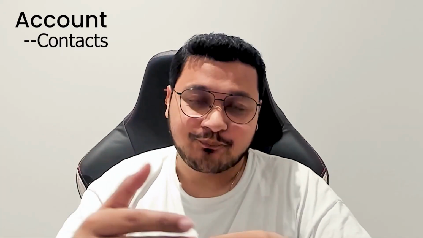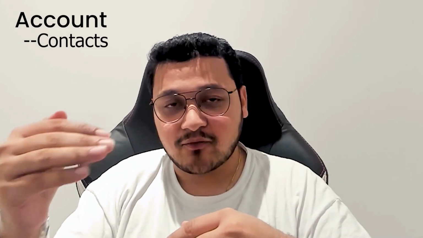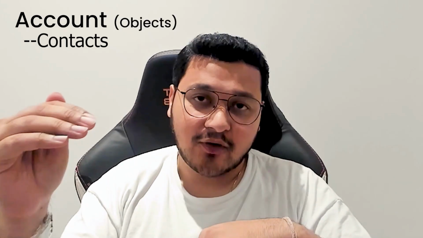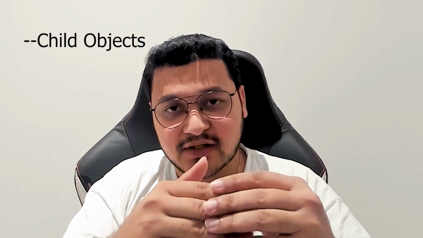Let's take an example of account and contact. Account is the parent and contact is the child, because for one particular account, you can have multiple contacts. Your account object is your parent object and your child object is your contact object. Now, there are two ways of writing the relationship query. One is the parent-child query, wherein you write the main query from the parent and then go to the child, or you can write the master query on the child and then go to the parent. We'll see both of them in action now.